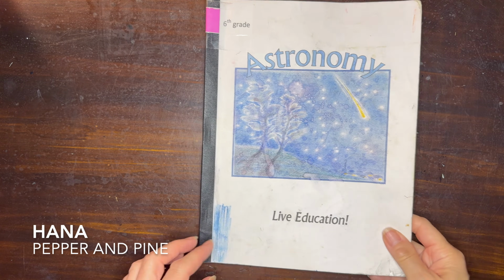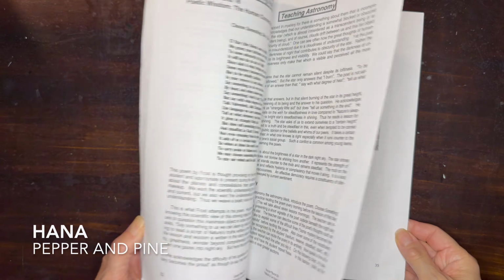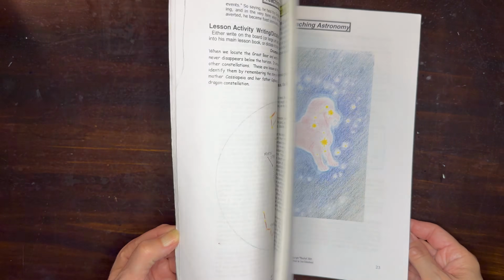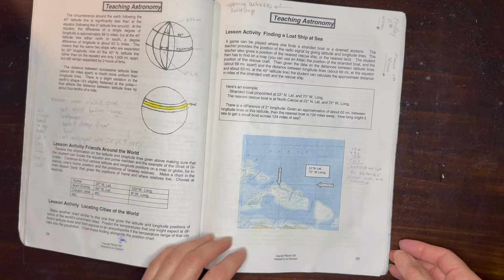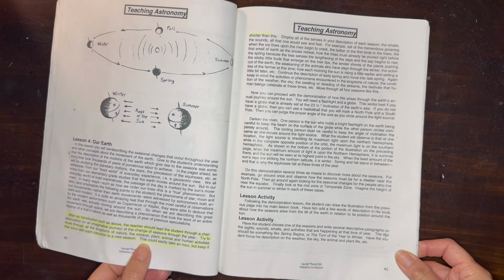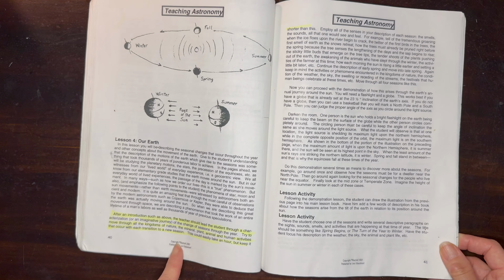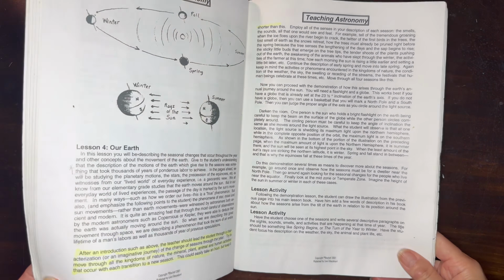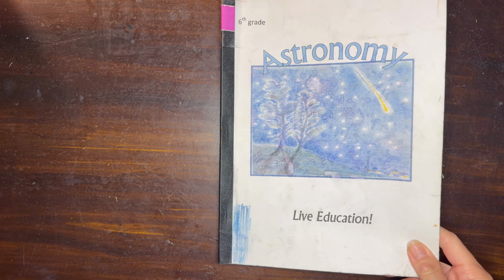My name is Hannah and this is Pepper and Pine, and I have an astronomy lesson to share with you today. We are using our live education Waldorf curriculum, and this is the astronomy main lesson book. Today's topic is the Earth tilt, and this is one of several lessons that begins this topic.